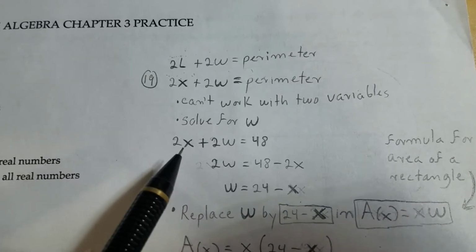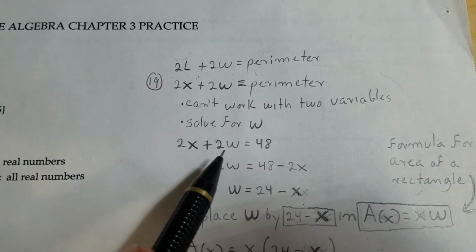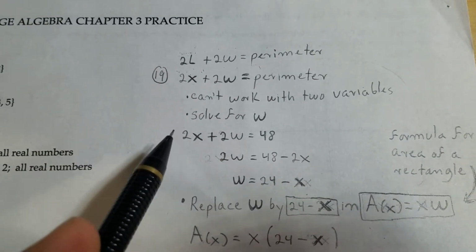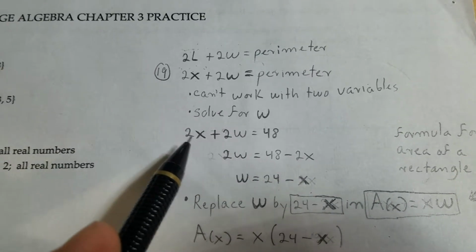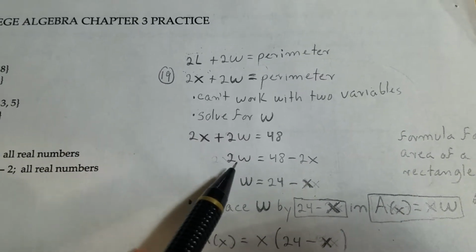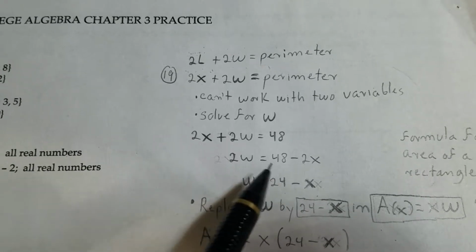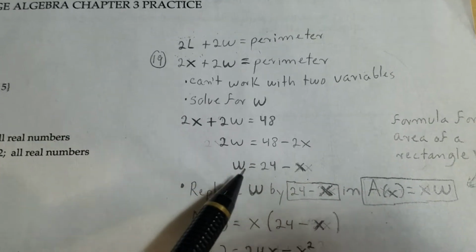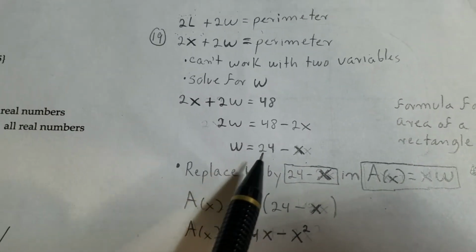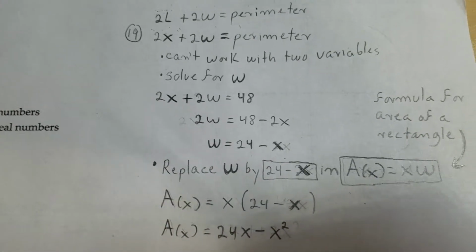If you do that, it goes like this. 2x plus 2w equals 48. Then you're gonna subtract 2x from both sides, and then you're gonna divide both sides by 2. At the end, w equals 24 minus x.